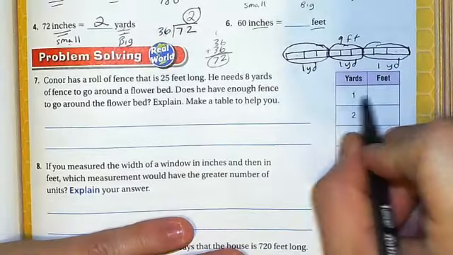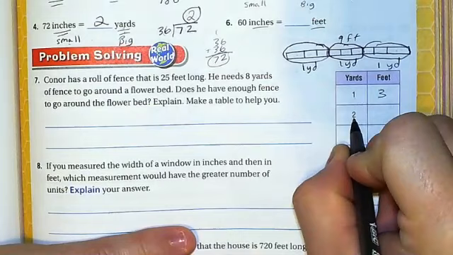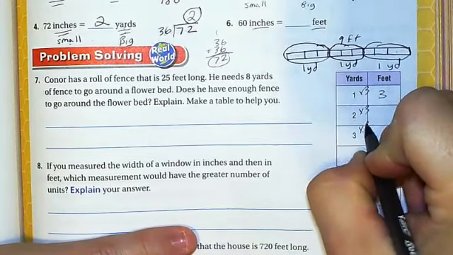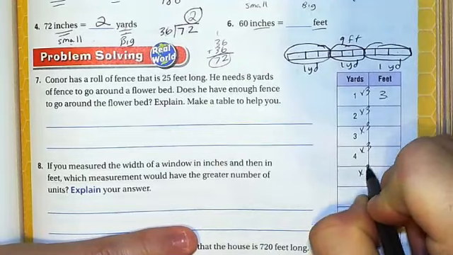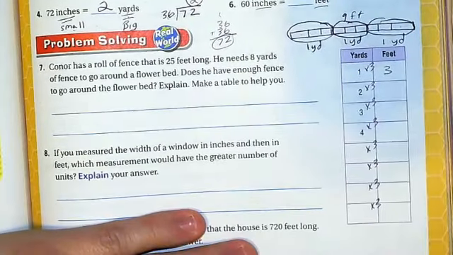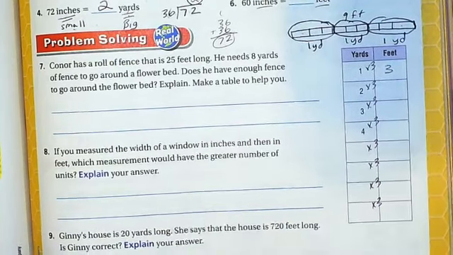And since you're going feet and yards, I know 1 yard is 3 feet, and you're doing a times 3 rule here. Times 3, times 3, times 3, and so on. That'll help you. If you get this chart figured out here first, it's going to help you with these questions right here.